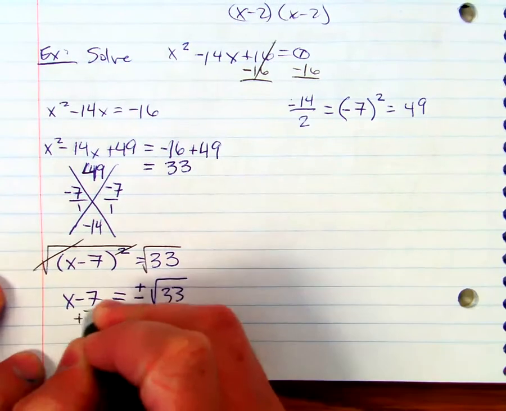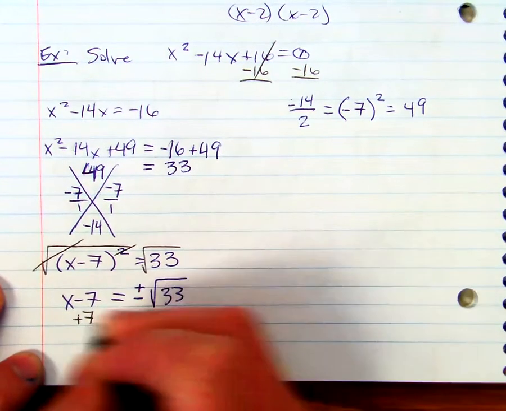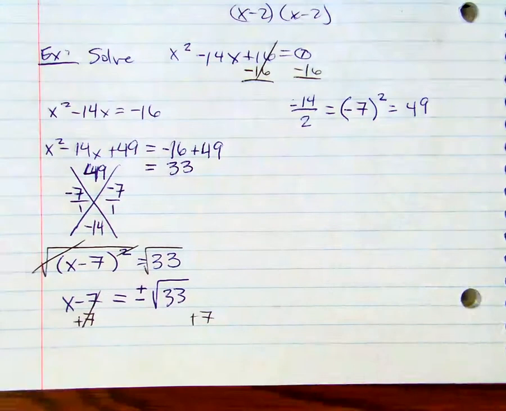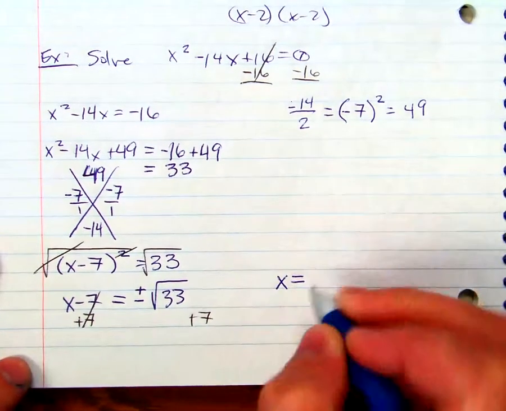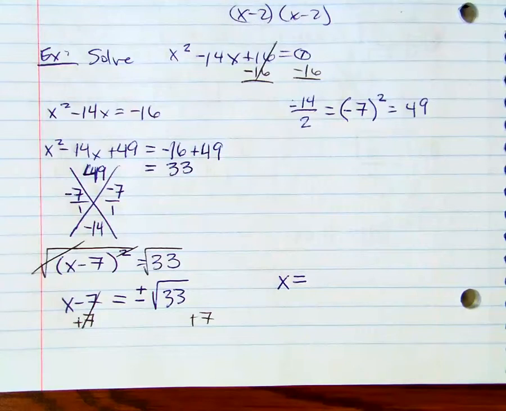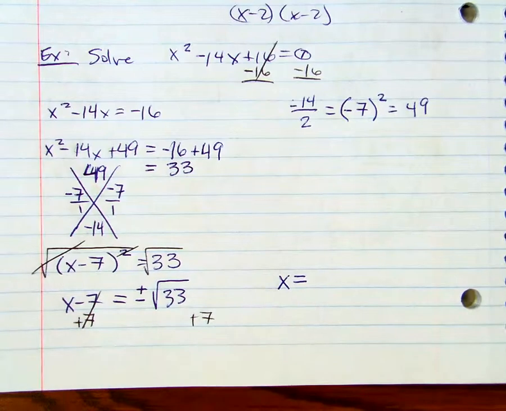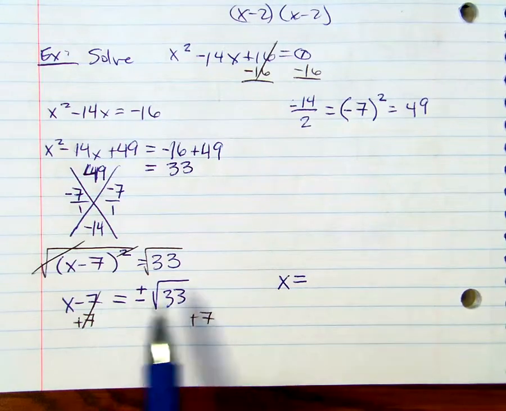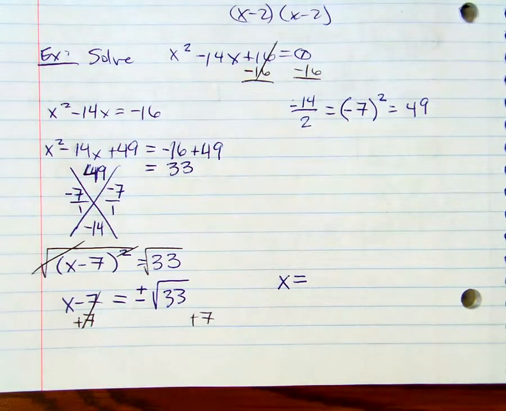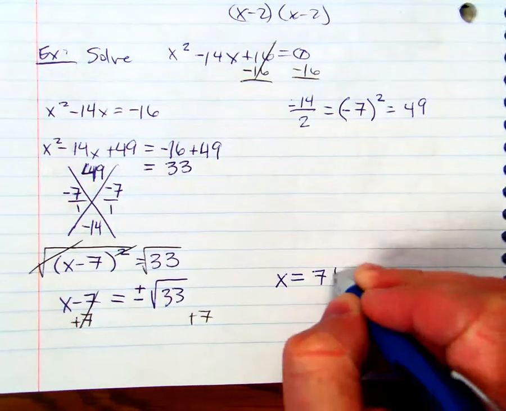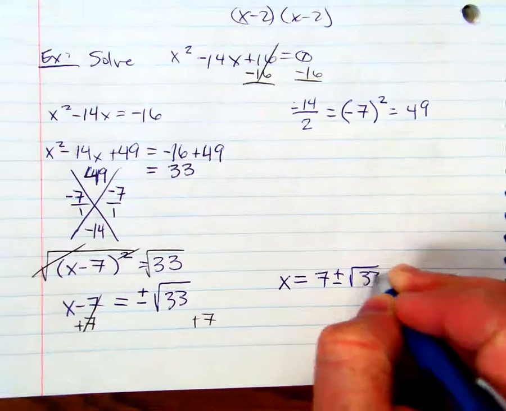So I'm going to add 7 to both sides and get that x equals, and here's something that a lot of people have not seen before, whole numbers, like 7, rational numbers that aren't inside of square roots cannot be combined with numbers that are inside of square roots, which means we don't actually have to do any arithmetic here. We just say that this is positive 7 plus or minus the square root of 33.